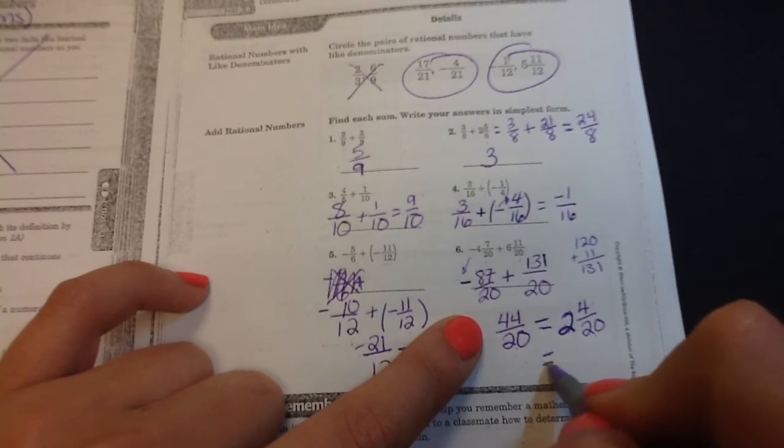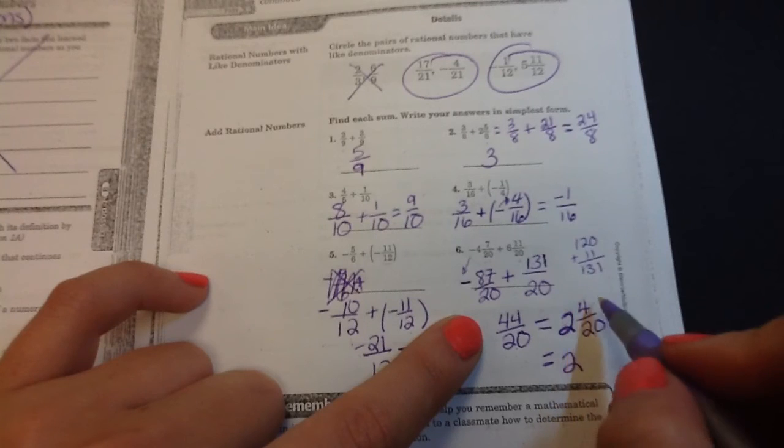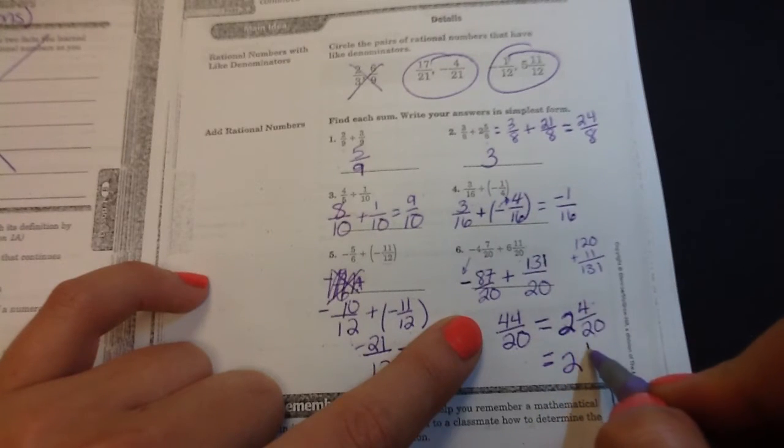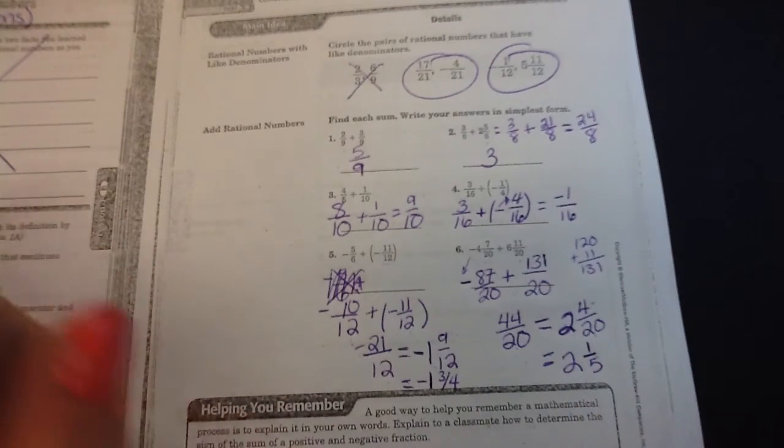And then finally, you can simplify. So 2, you can divide both of these by 4. 4 divided by 4 is 1. And 20 divided by 4 is 5. So my final answer is 2 1/5.